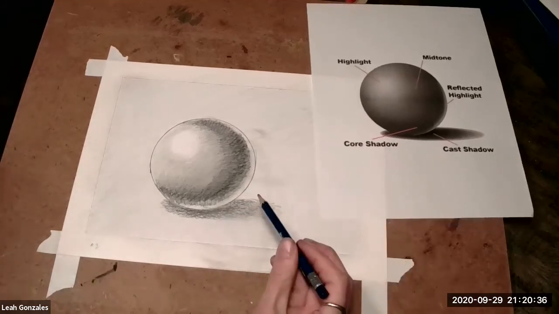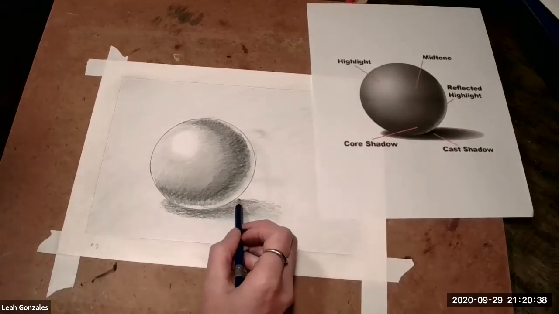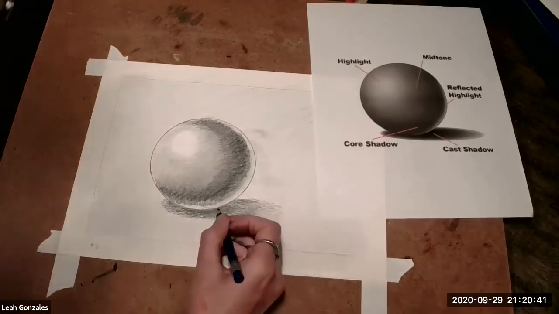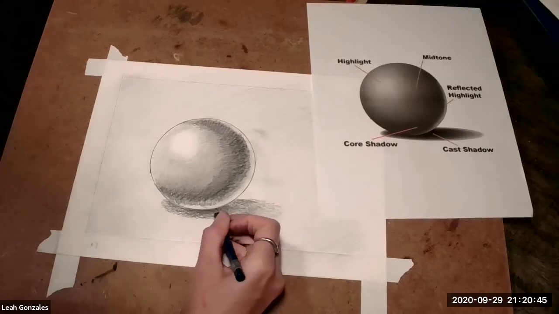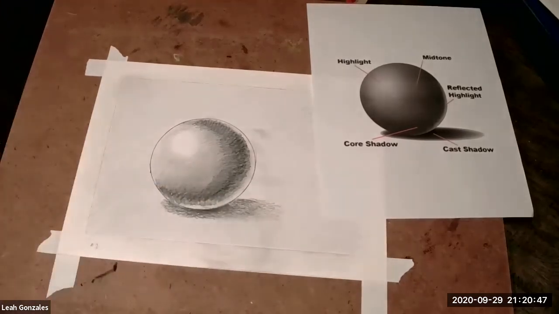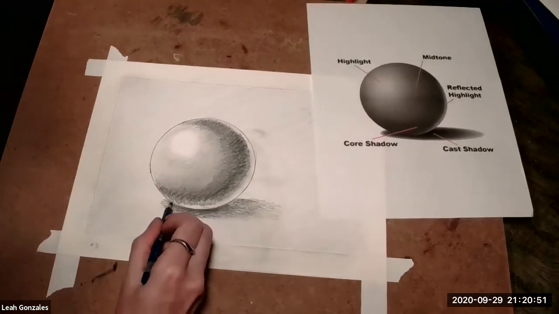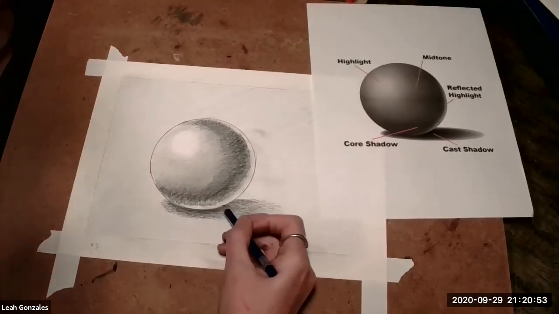Now I'm just using the darker 6B still, and the more lead that you add on top of the 6B, the darker it'll become.